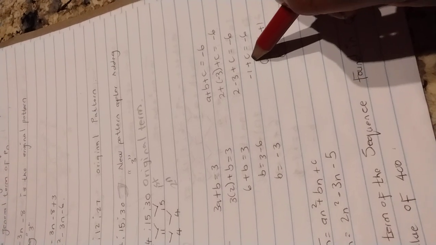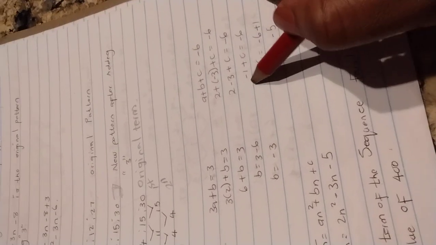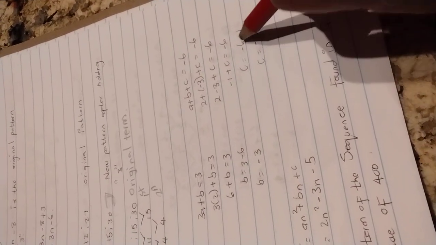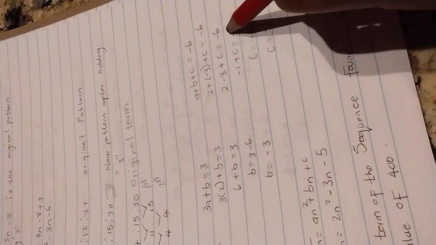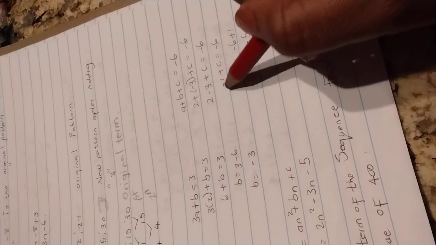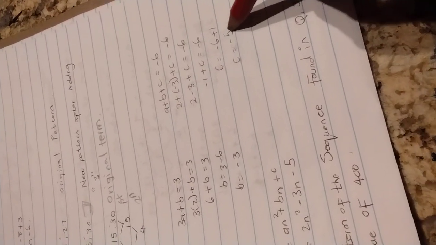To make c the subject of the formula, we take the minus 1 to the other side, and the sign changes from negative to positive. So c equals minus 6 plus 1, which is minus 5.